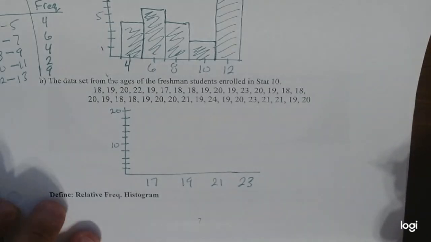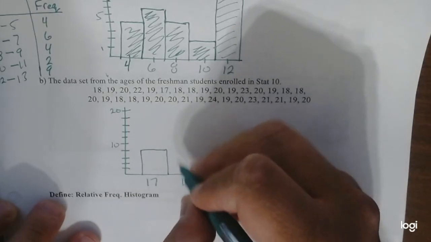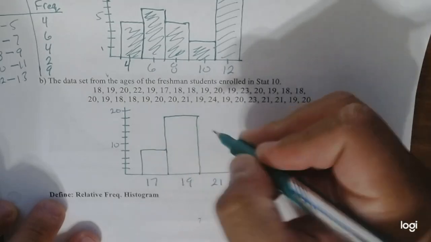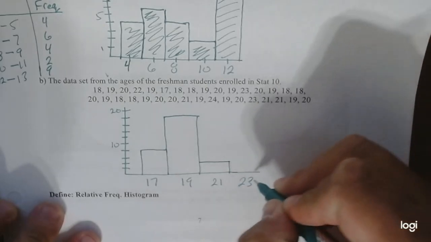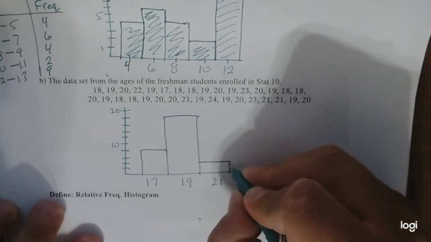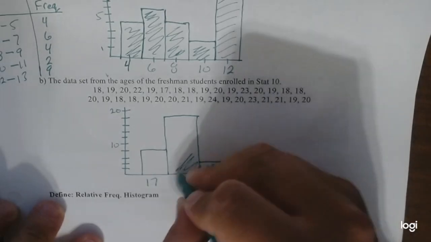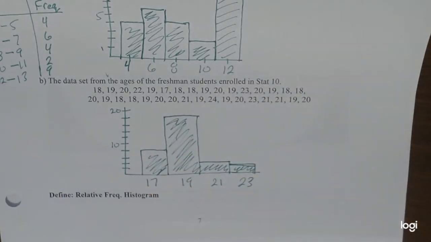All right, so 17 was 8. 19 was the largest, 18. 21 was 4. And then 23 was 3. And there we go. Hopefully you guys got the same thing. All right, so those are your frequency histograms, our first type of graphs.